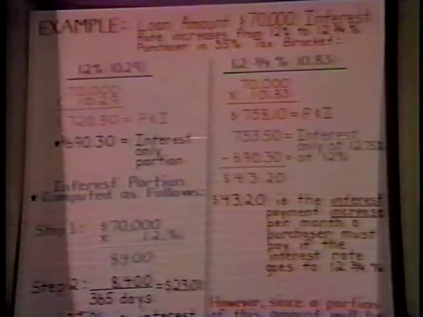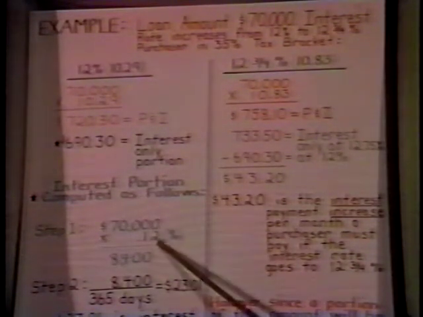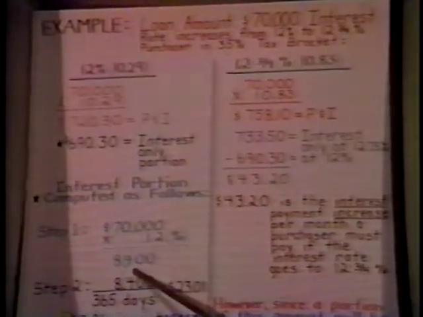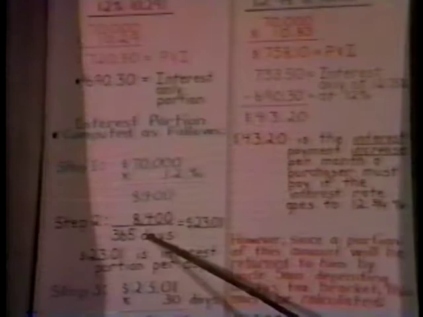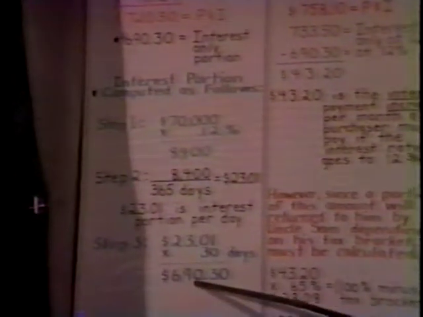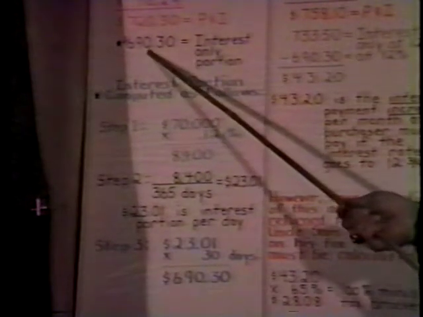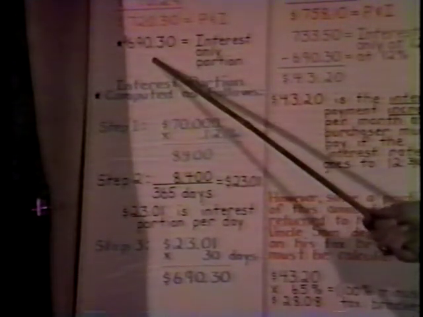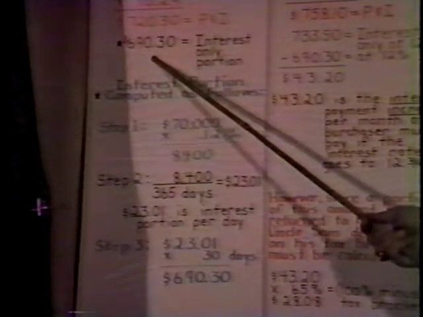3 steps here. Okay, you don't have to look at it now, but generally what we do is you take the pure interest rate, 12%, times the loan amount, you divide it by 365 days, and then multiply it by 30. Comes out to $690. This is the interest portion of the $720 payment. Does everybody see that? Okay, no problem. Then we go over to 12.75.